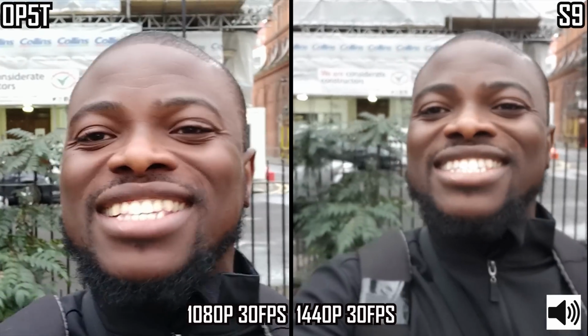Now I've got another camera comparison for you guys, and this is between the Galaxy S9 and the OnePlus 5T, and we're going to test these cameras in different situations, in daylight and in low light. And we're starting with the front facing cameras.